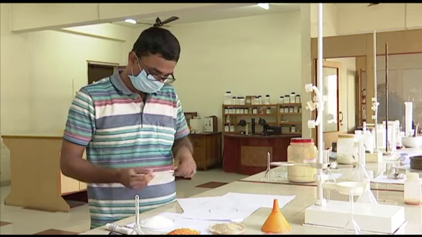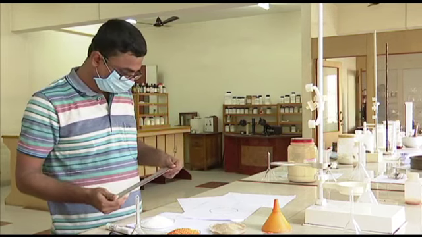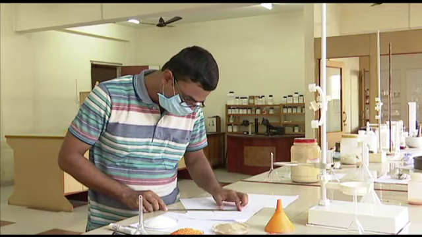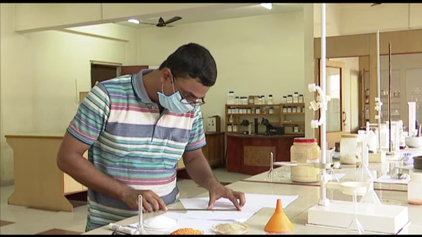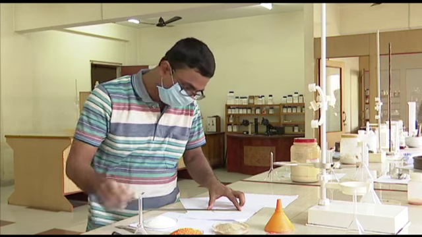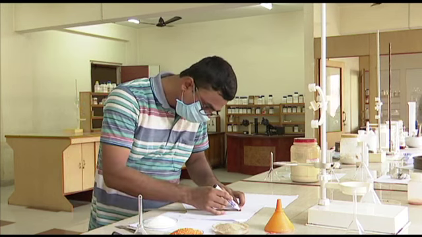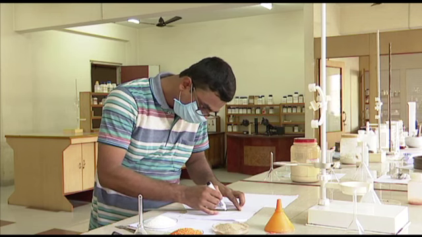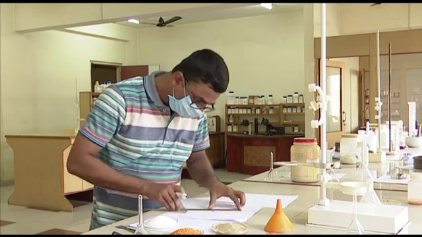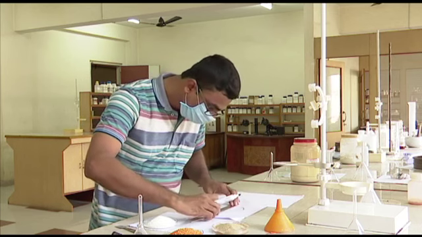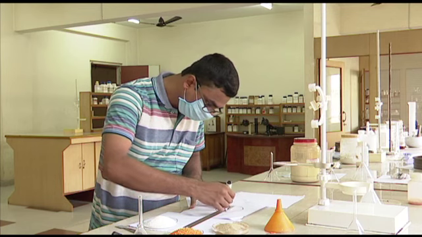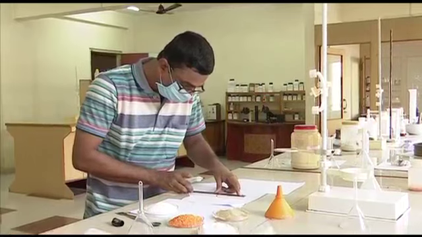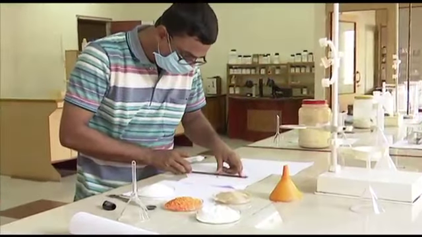So how do you do it? If we take only one data, there may be plus minus errors. So he will measure the radius from different places. Straight line. Diameter should always pass through the center of the circle.